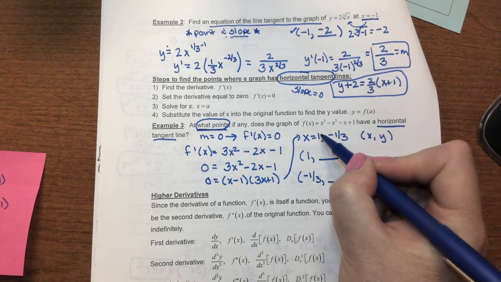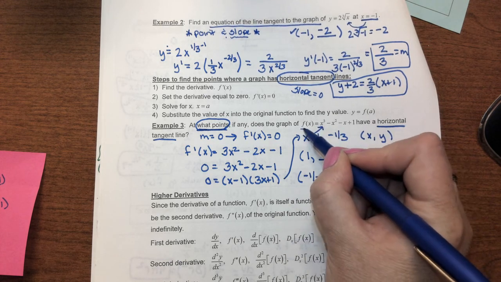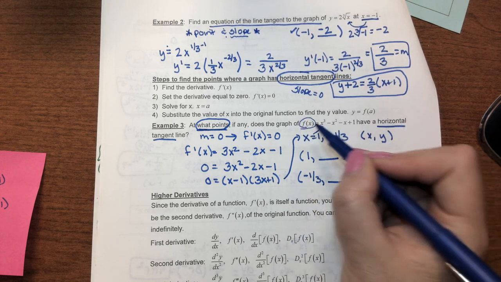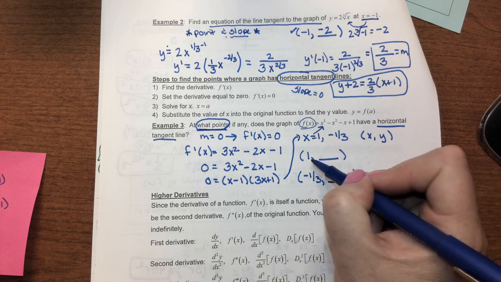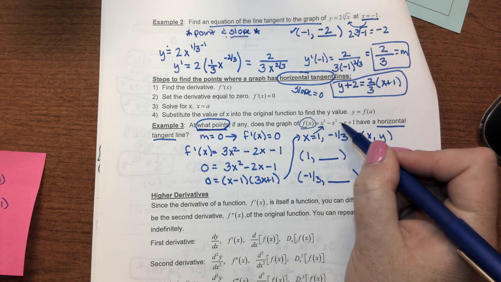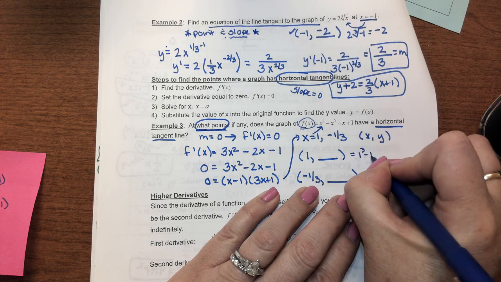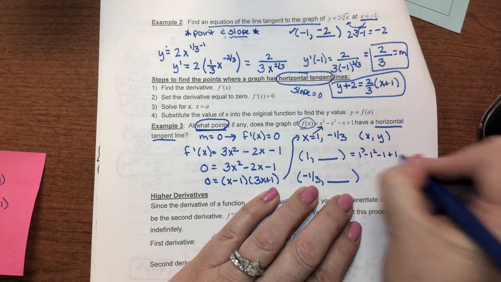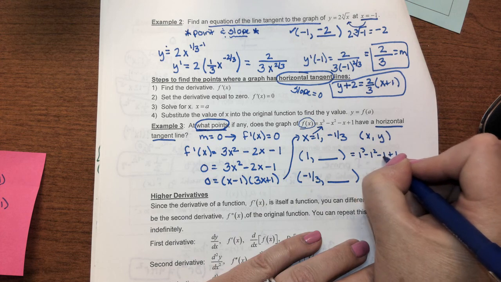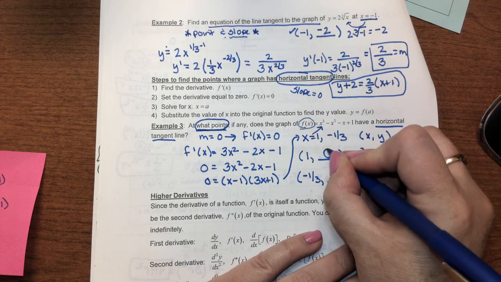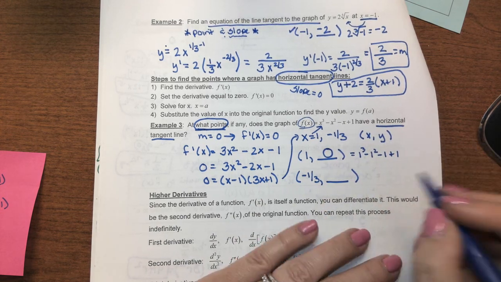So you have to take these x values, and again, you're always referring back to the original curve. We're finding points on f of x. So you need to take 1 and negative 1/3 and plug it in. So when I plug 1 in, I end up with 1 to the third minus 1 squared minus 1 plus 1. 1 minus 1 is 0, negative 1 plus 1 is 0. So I have a horizontal tangent at (1, 0).